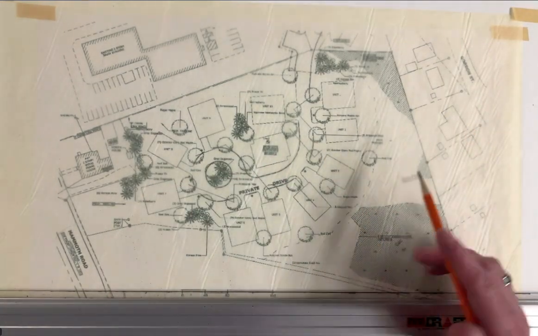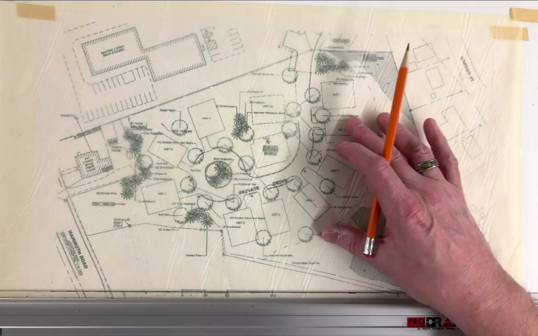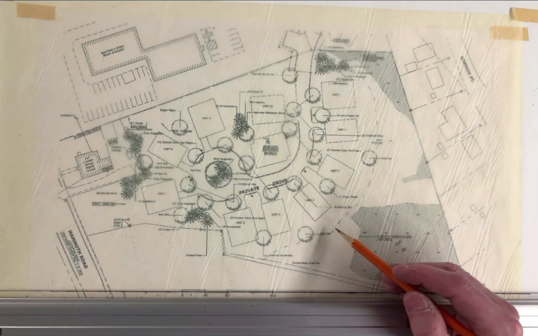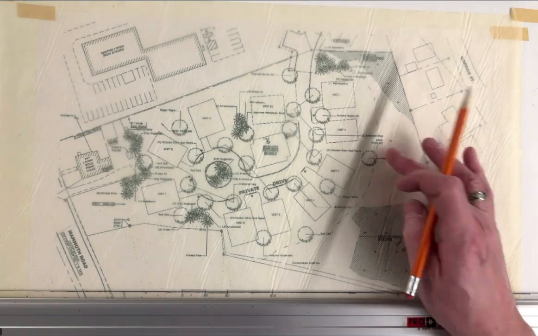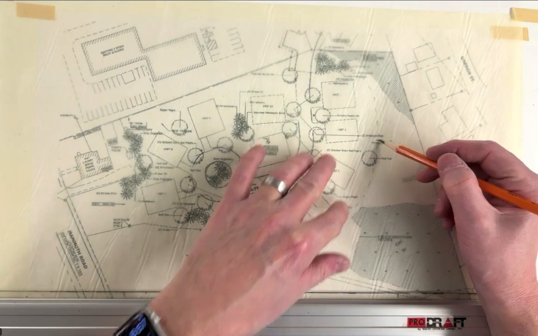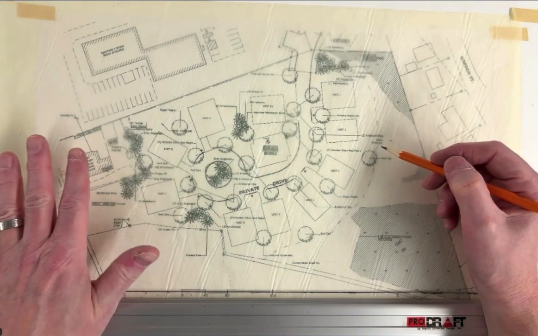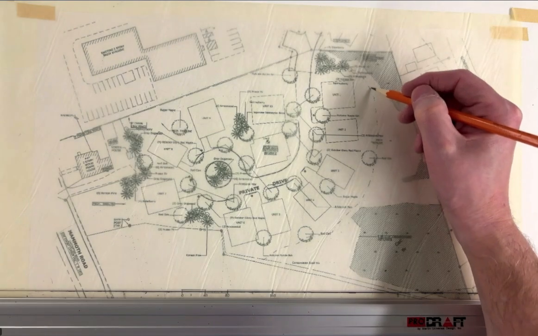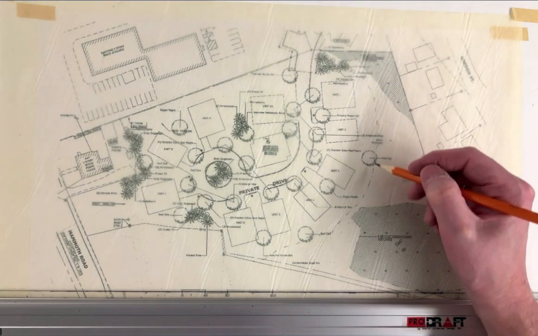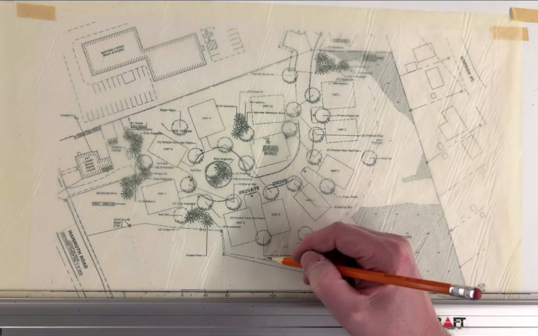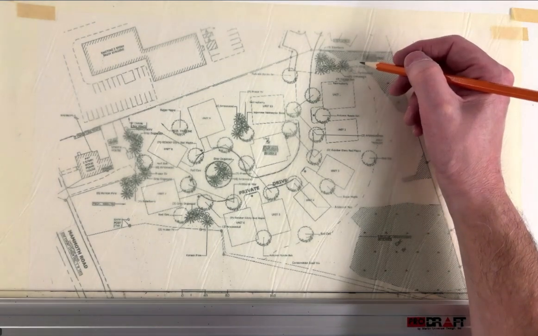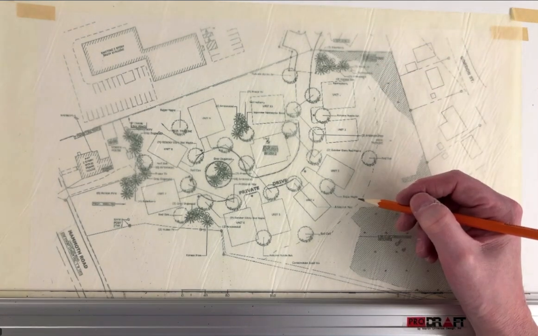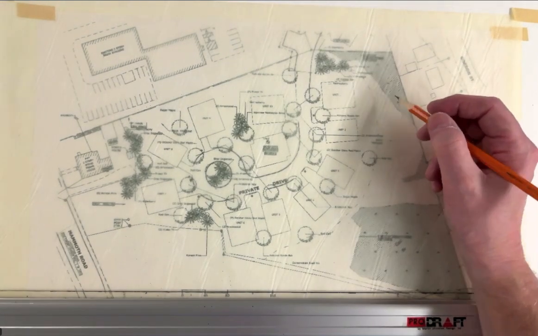Second, if you look over here, you're going to see a dashed line that says proposed tree line. I realize this is hard to read. It's a blow up of a scan, but that is a tree line that exists. So I'm going to want to fill in some trees there to make that tree line. I'm going to do it lightly in pencil.